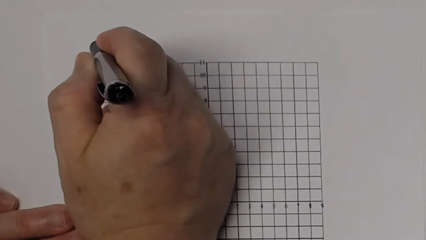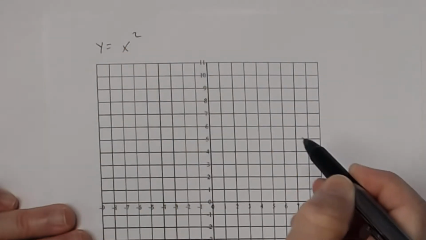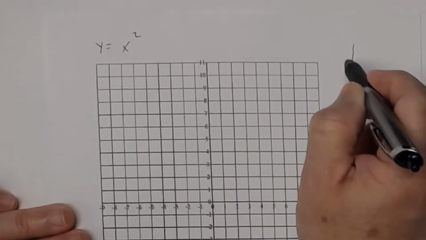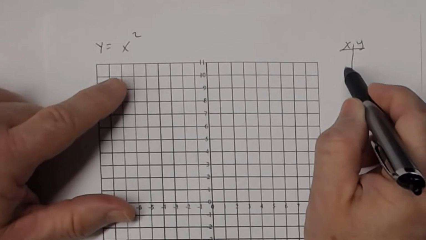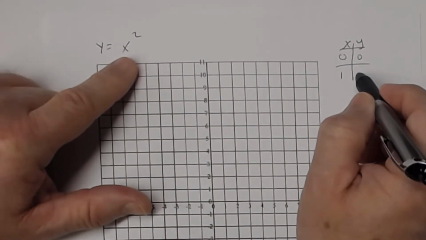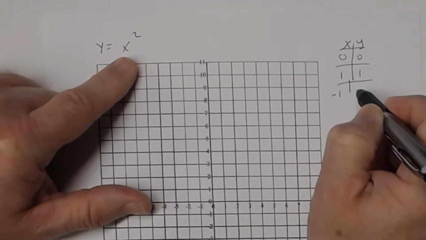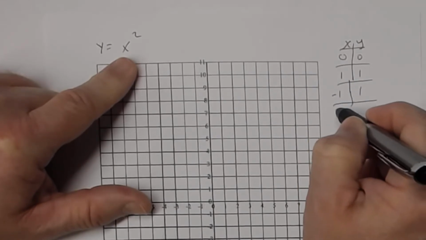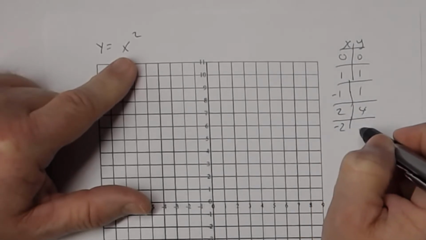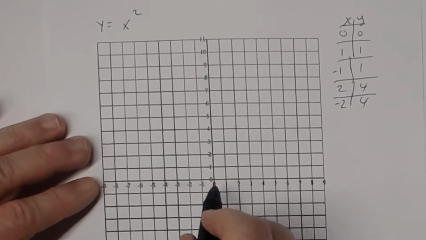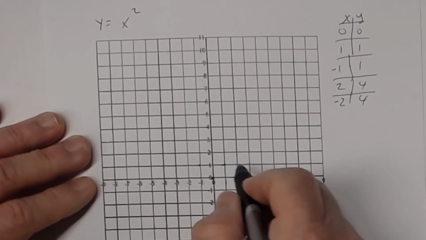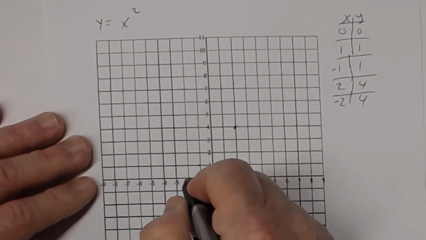The first one is y equals x squared. If you don't remember what it looks like, use a t-table. When x is 0, 0 squared is 0. When x is 1, 1 squared is 1. When x is negative 1, negative 1 times itself is 1. When x is 2, 2 squared is 4. And when x is negative 2, negative 2 times negative 2 is a positive 4. So I'm going to plot these points: (0, 0), (1, 1), (-1, 1), (2, 4), (-2, 4), and so on.